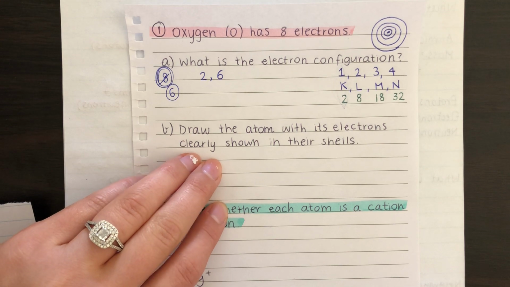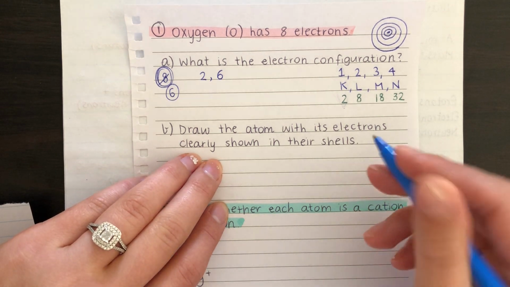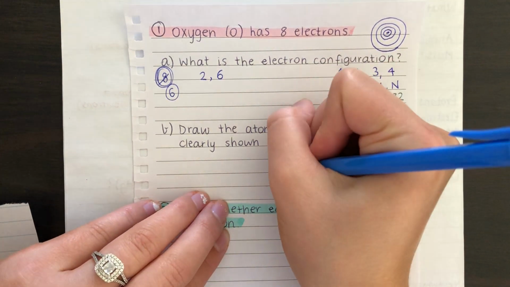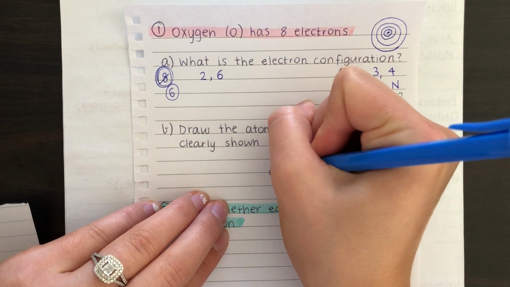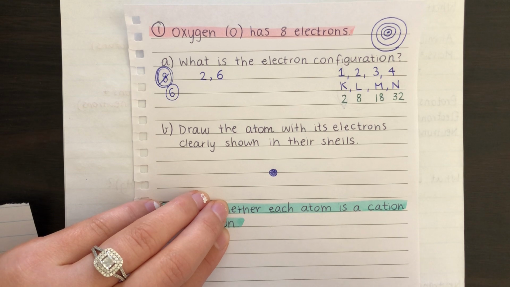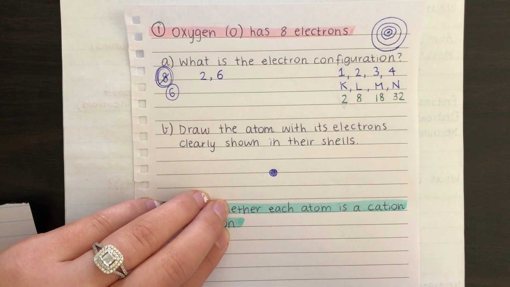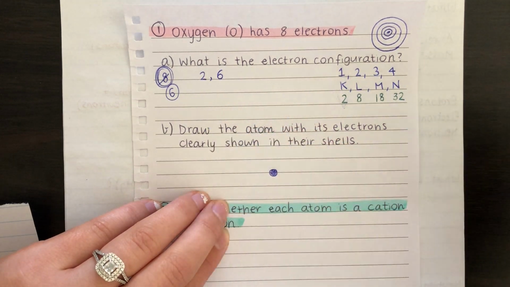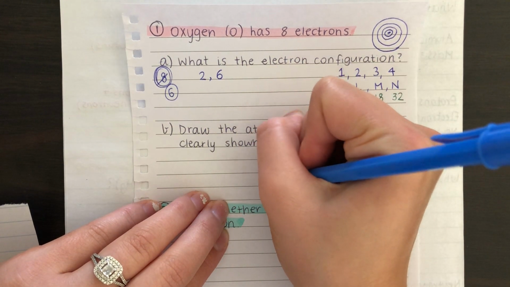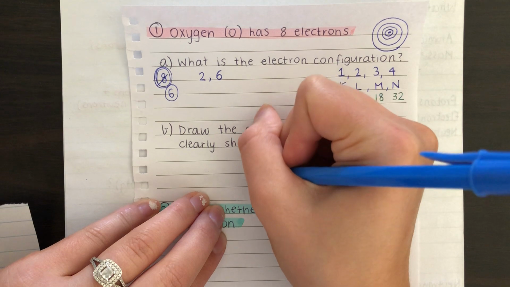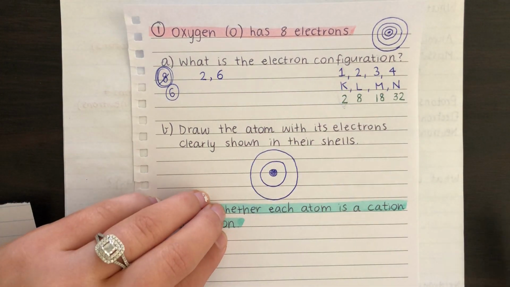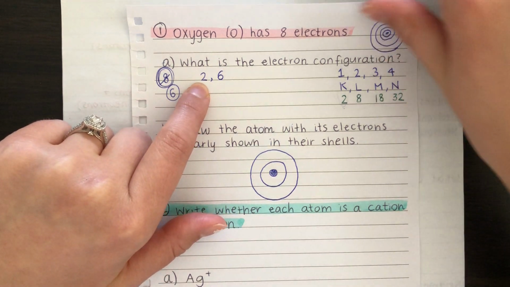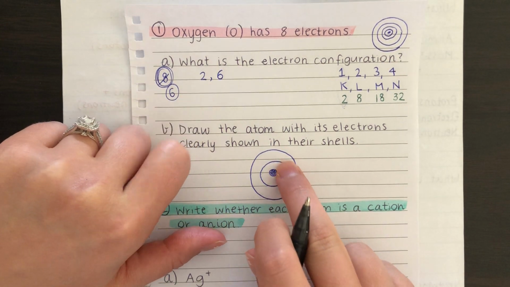Question number B: draw the atom with its electrons clearly shown in their shells. So I'll put the nucleus in the middle, where the protons, which have a positive charge, and the neutrons, which have no charge, live. And I need 2 rings, so 2 shells: 1, 2. And I need to fit 2 electrons in the first shell.